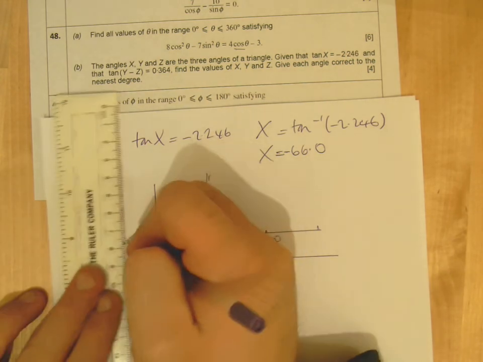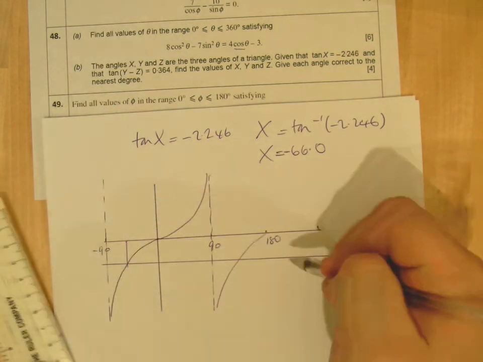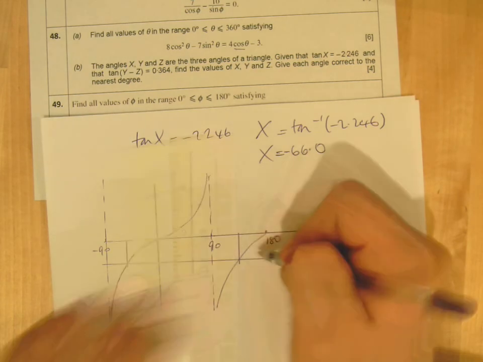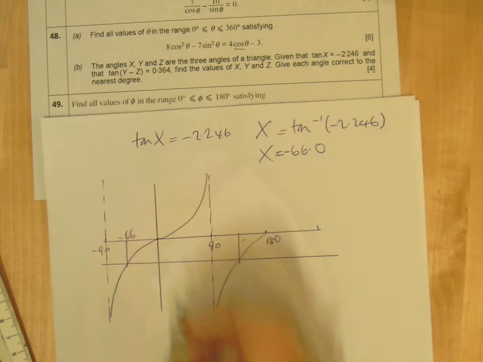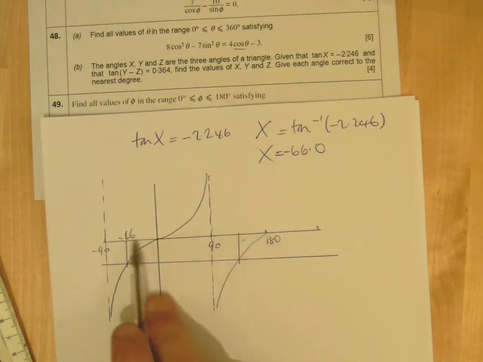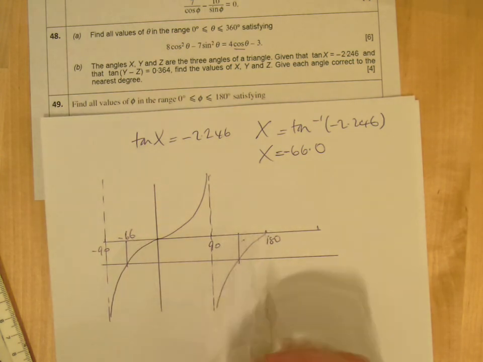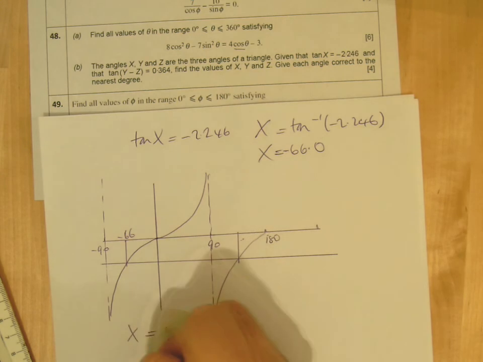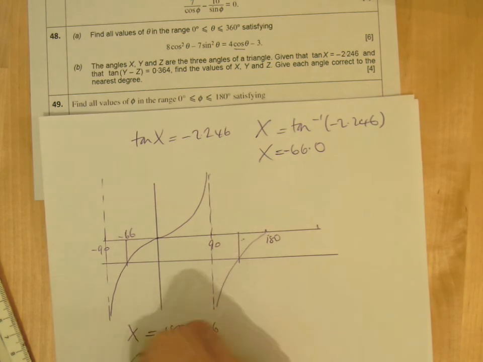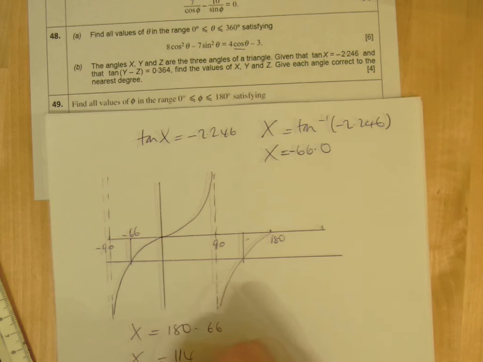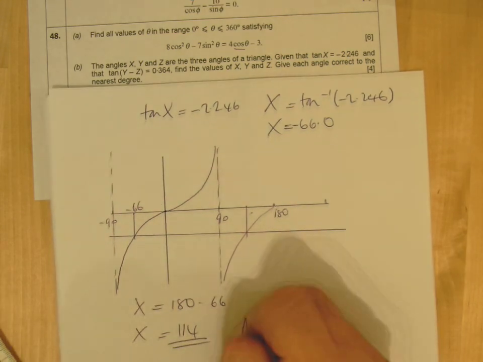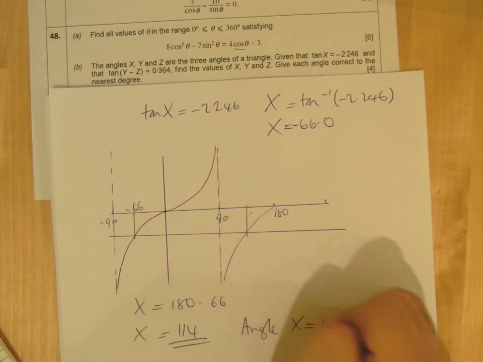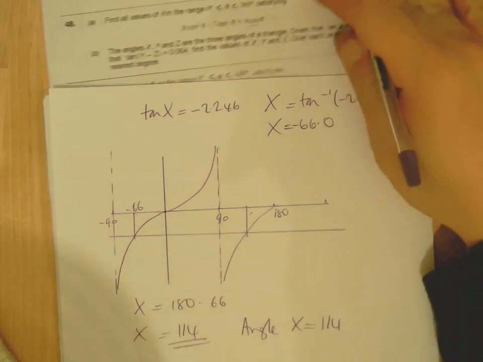So this minus 66 is about there, I'd say. Here's your minus 66. And the other angle of it will be there, the other version. So if that's minus 66, then that gap there is 66. This gap's going to be 66. So x will actually be 180 minus 66. So x will actually be 114. That is the sensible answer for x there. Okay, so angle x, we can say quite clearly, has to be 114, because it can't be minus 66.